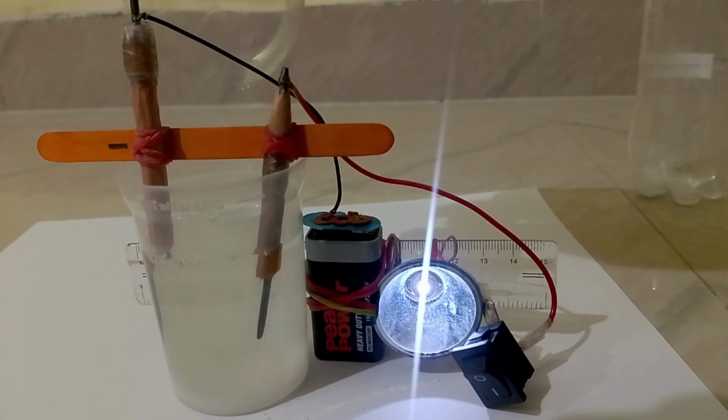The brightness of the electric lamp or electric bulb increased.